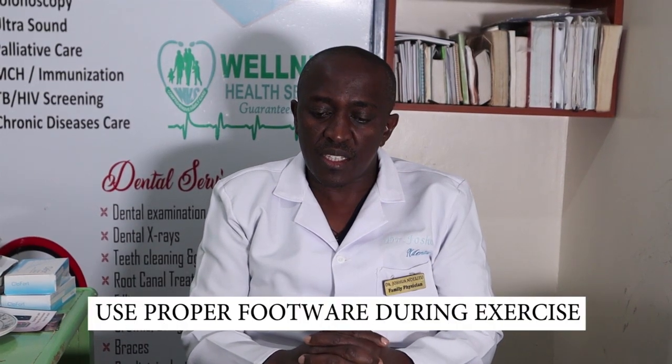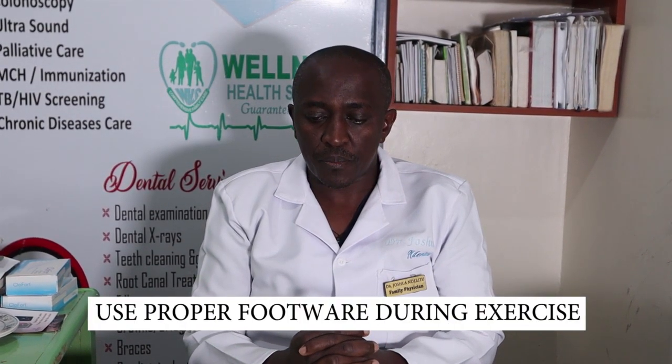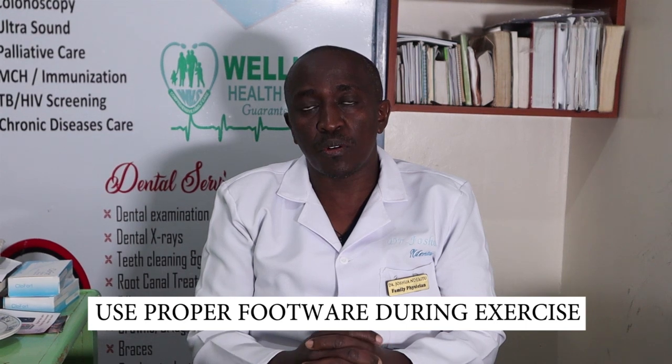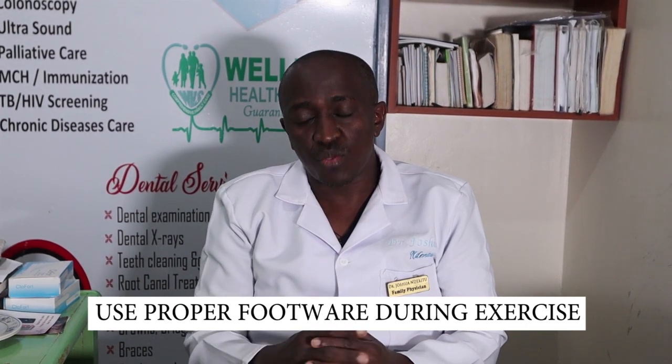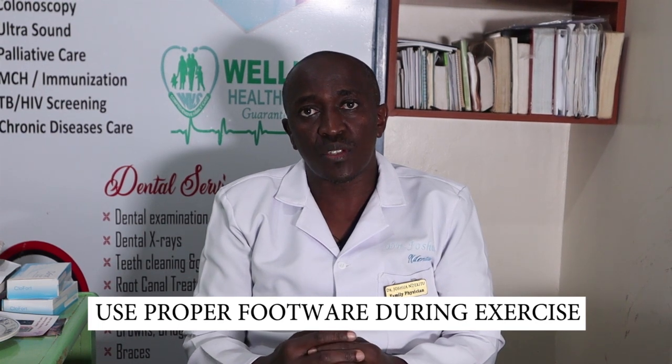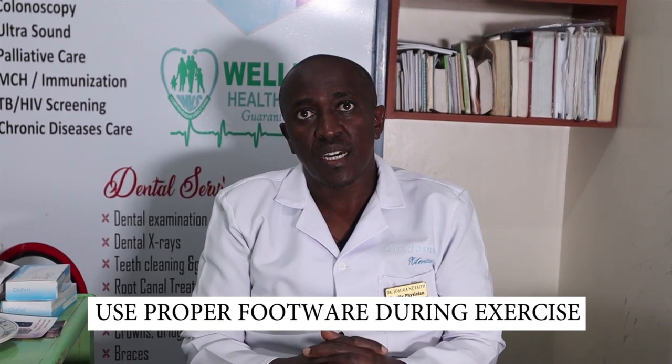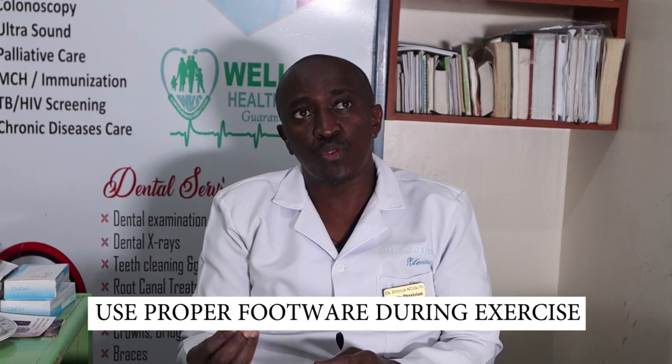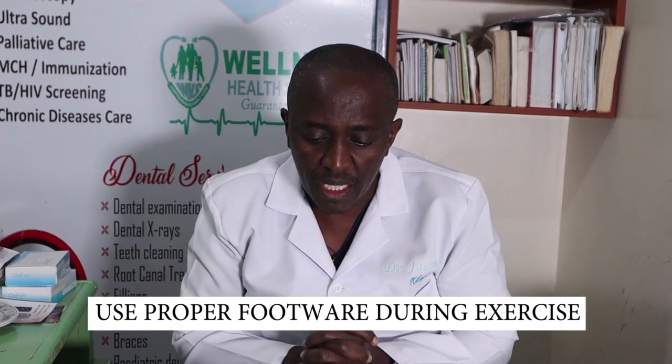Exercise. Let's talk more about exercise. One of the things that is critical when talking to patients about exercise is the use of proper footwear during the exercise. This will prevent injuries to the feet, especially since with diabetes the nerves are affected, and so the patient might not be able to feel the pain if their nerves are not working appropriately.